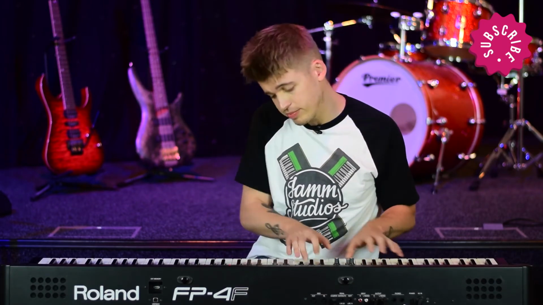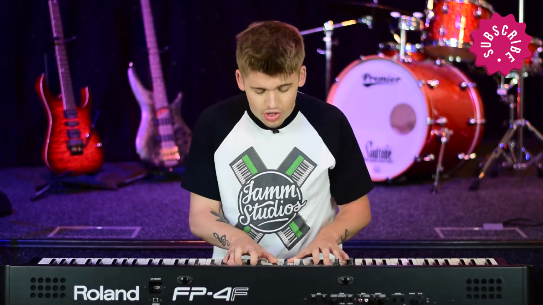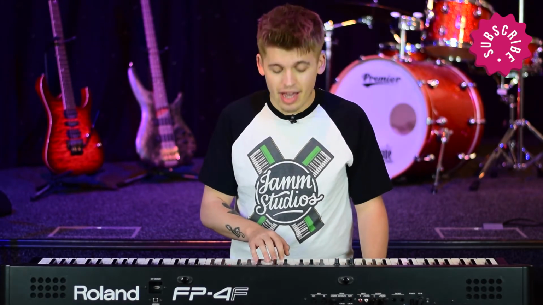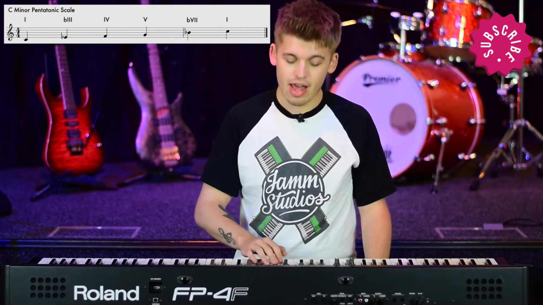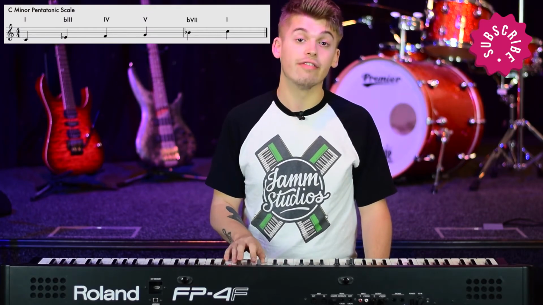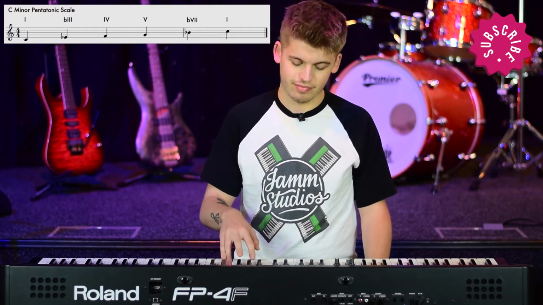So we'll look at minor pentatonics now. So we'll play a minor chord, take C minor. In minor pentatonics, what we have is the root, the flat 3, the 4, the 5, and the flat 7.